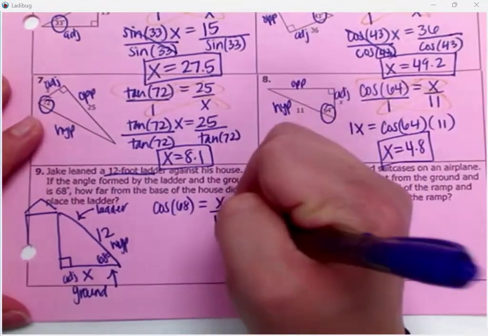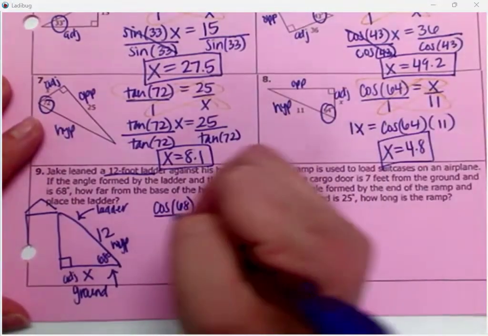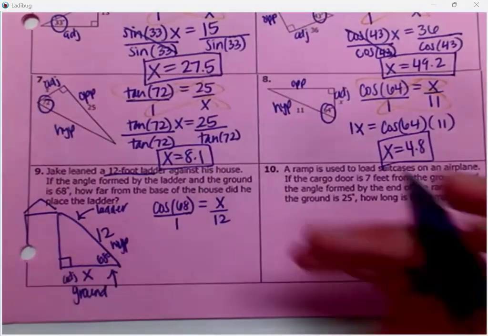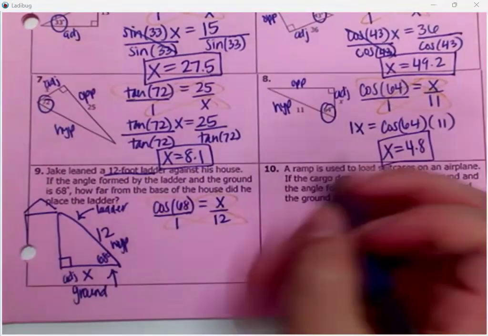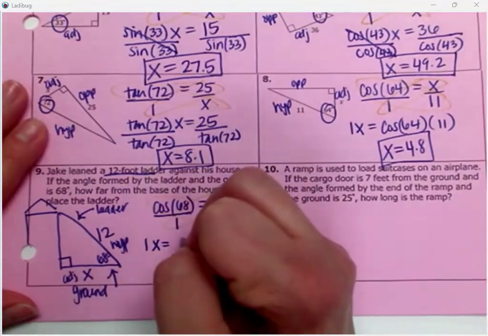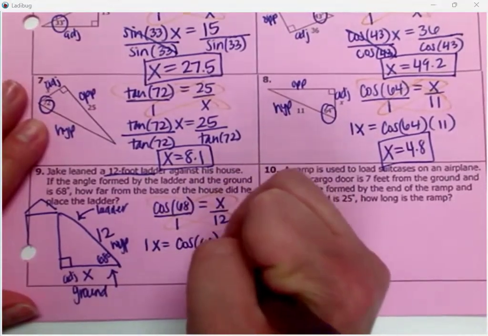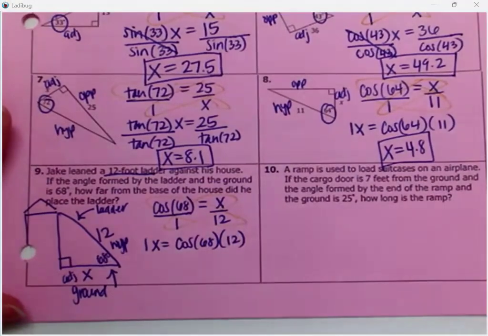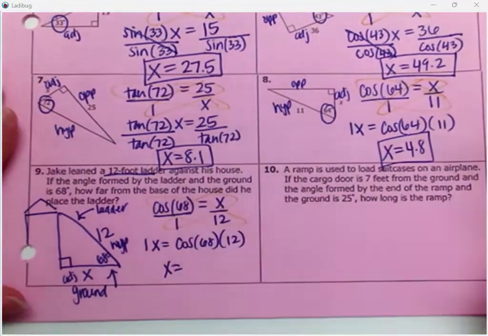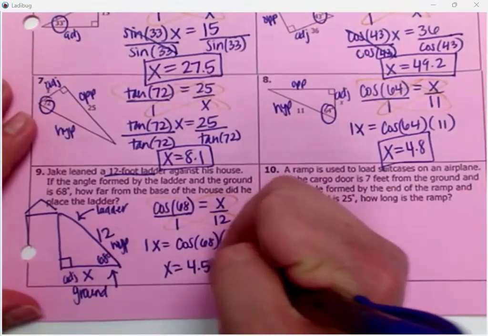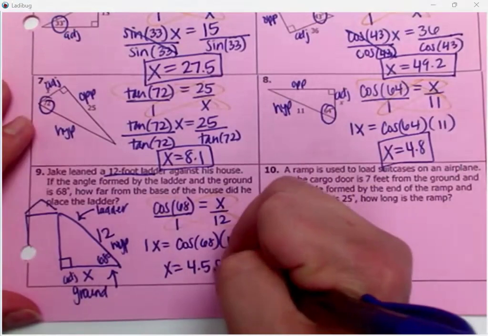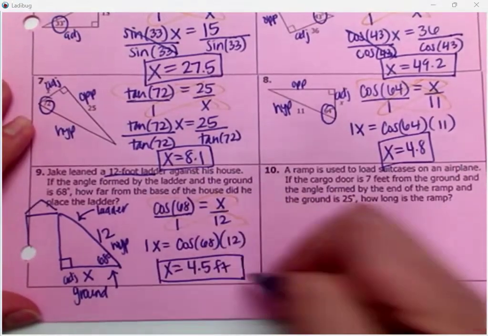X over 12. So once again, over 1, you're going to cross multiply. So that's going to give me 1x equals cosine of 68 times 12. And if you put that in Desmos, what does x equal? 4.5. And in this case, we're dealing with feet, and that's your answer.